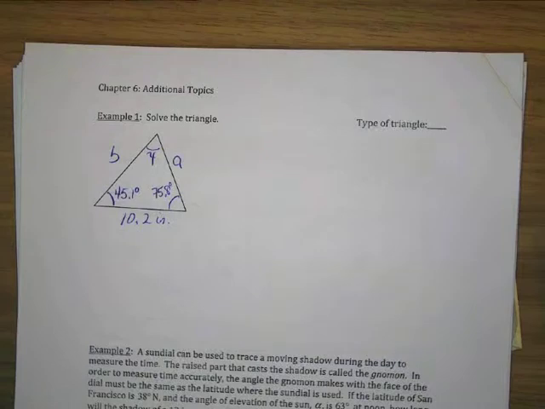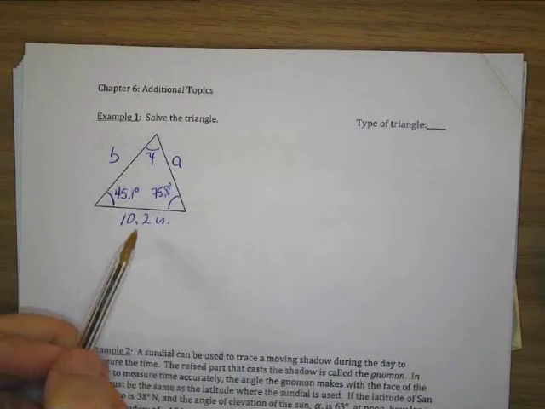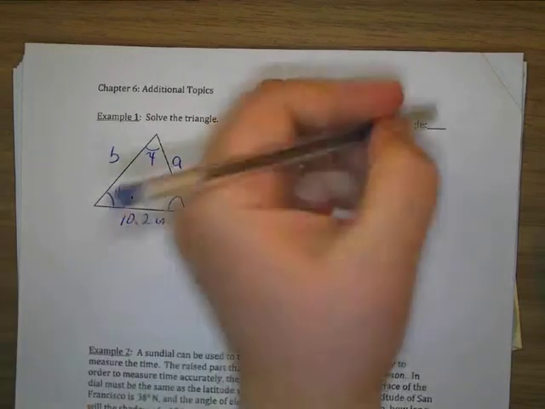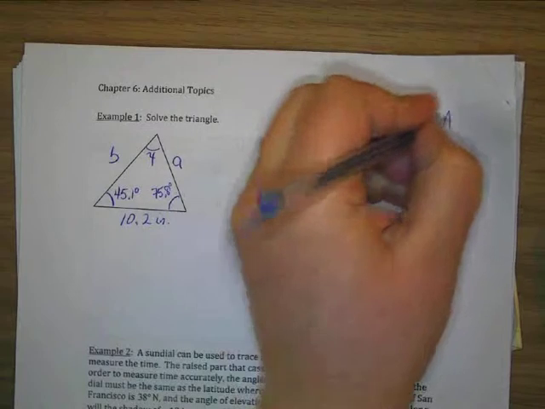They give you three pieces, and when they say solve it, we have to find the other three. We have to notice what kind of triangle we're given. We have two angles, and do we have the side between them? The side between them. So we have an ASA case.